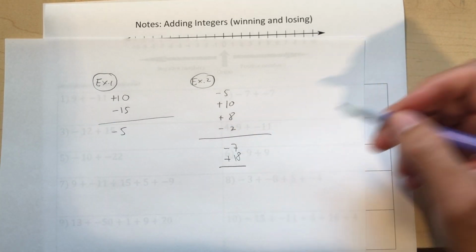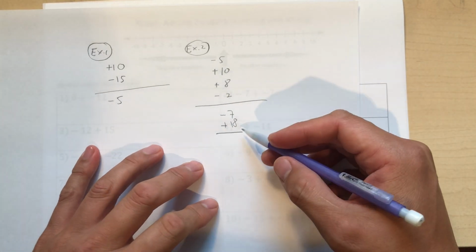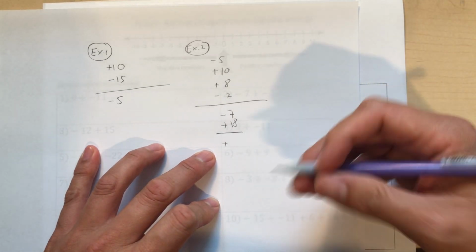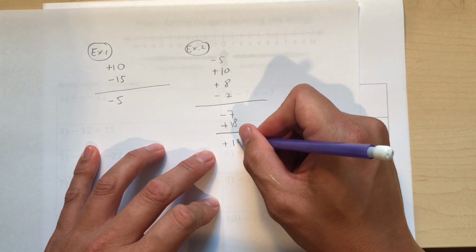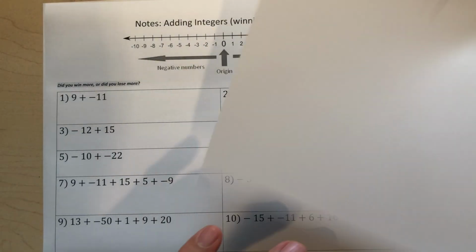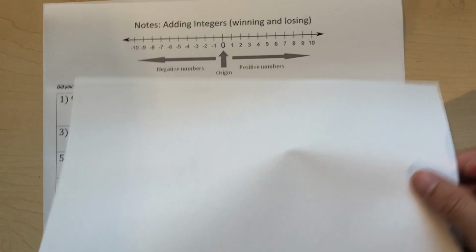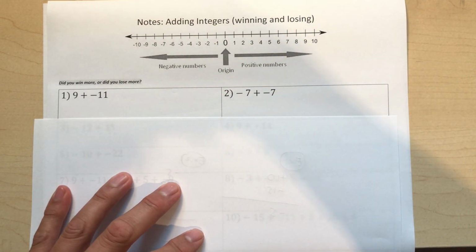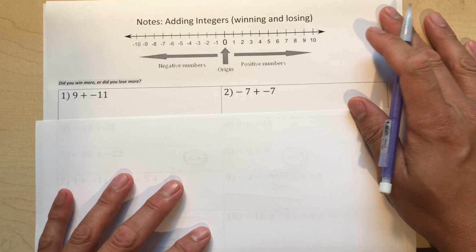And just by looking at that, it looks like you won more than you lost. So your answer should be a positive something. In this case, it's a positive 11. All right, so that's what we're going to do today. Okay, so something like this. All right, let's start with number 1. This is your notes, so make sure you take notes.